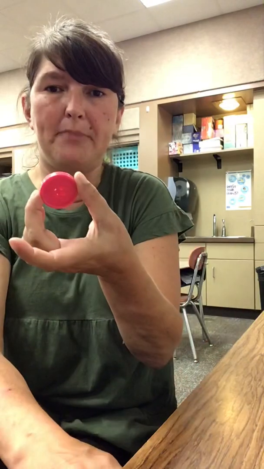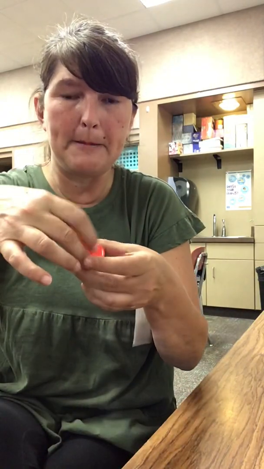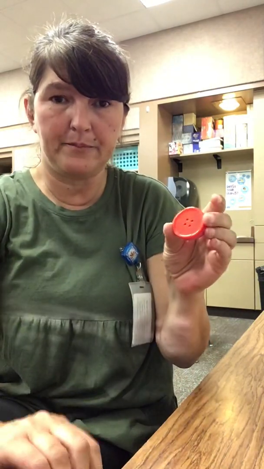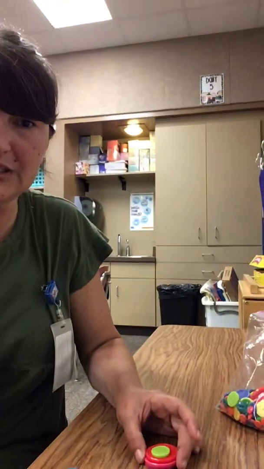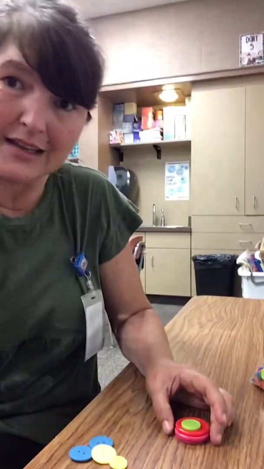All of these buttons have 2 holes, but my pink ones, my red one, and my green one all have 4 holes. So I could put all of the buttons that have 4 holes in one group and all of the buttons that have 2 holes into one group. So that makes 2 groups. Are there any other ways I could sort these buttons?